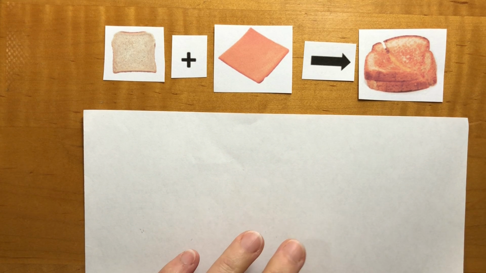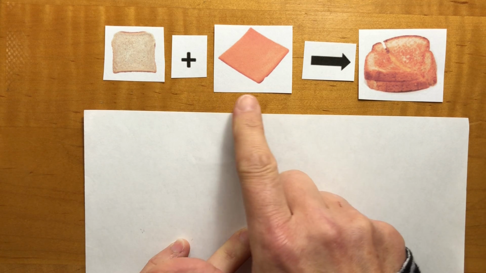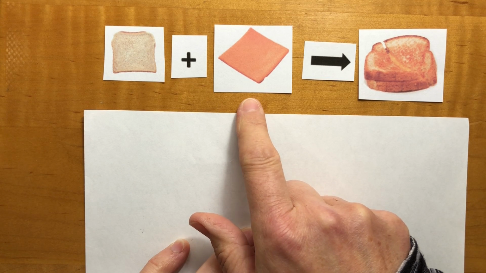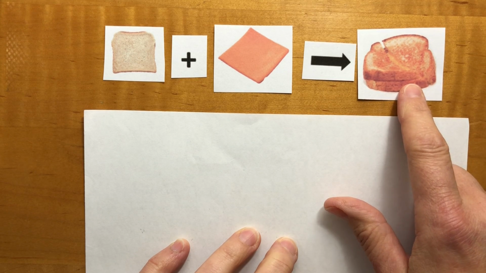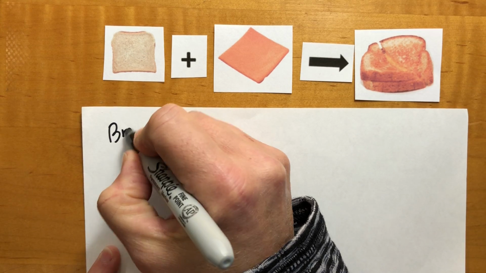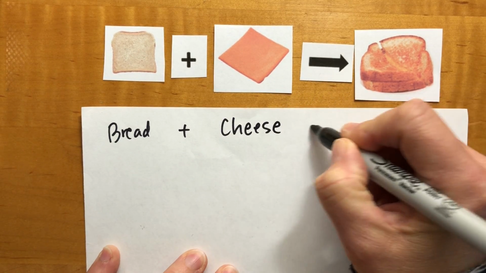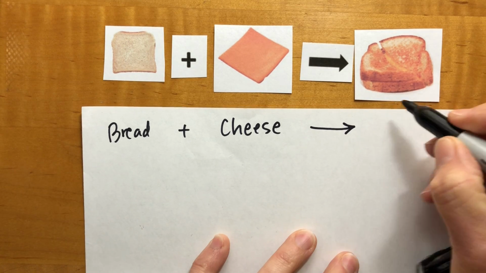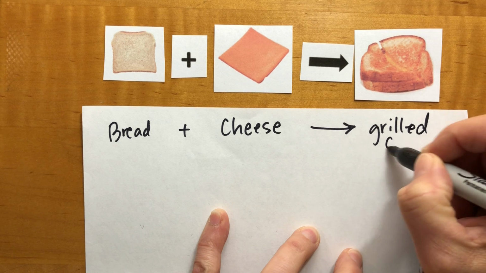So if you look at my little equation here, if you have bread and you take cheese, what can you make? You can make a grilled cheese sandwich, right? So we could write this out as bread plus cheese yields or makes or produces a grilled cheese sandwich.